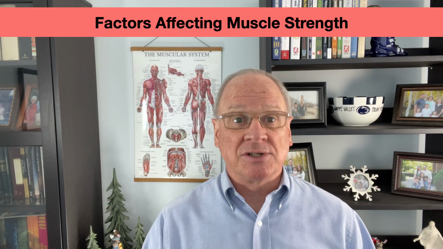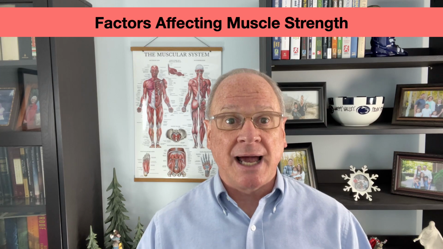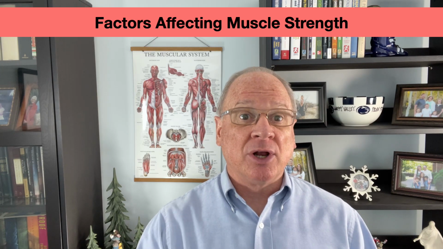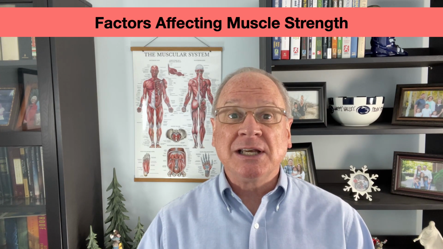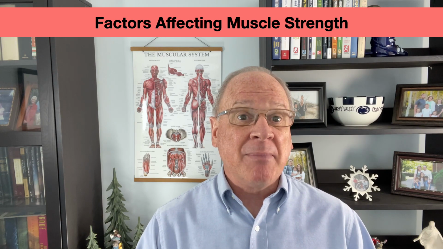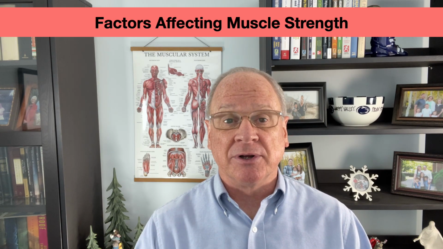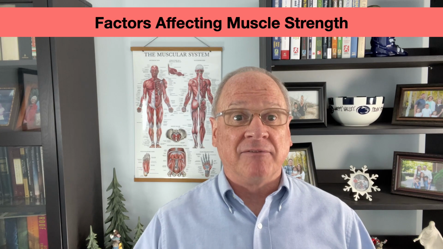Muscles contain hundreds of motor units, which comprise all three types. So the number and type of motor units that are recruited and the frequency at which they fire determines the amount of muscle strength or force that's produced. I'll apply this to strength training in a few minutes.